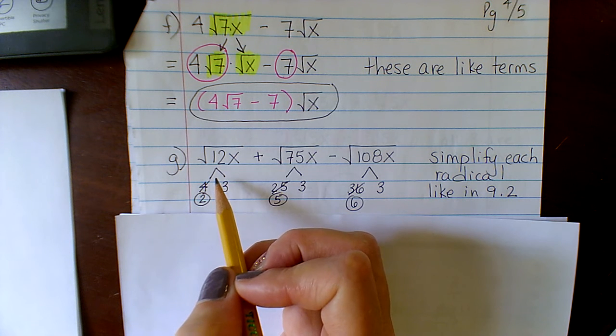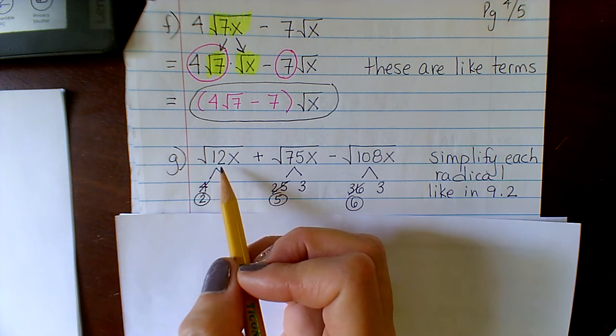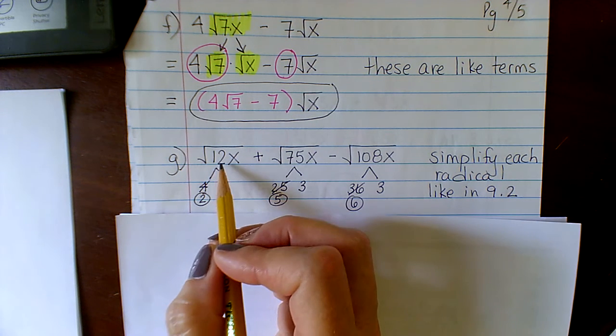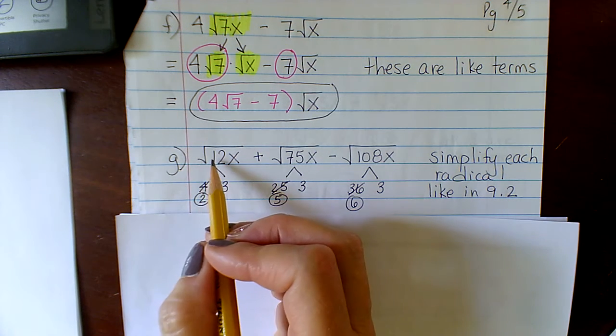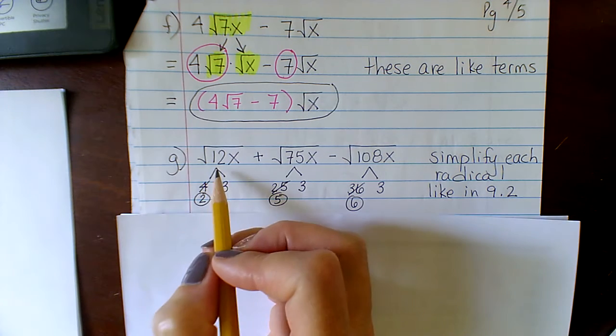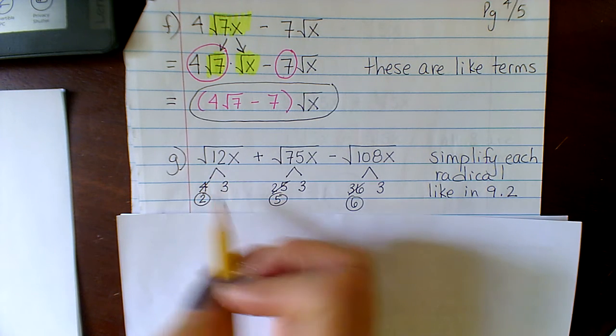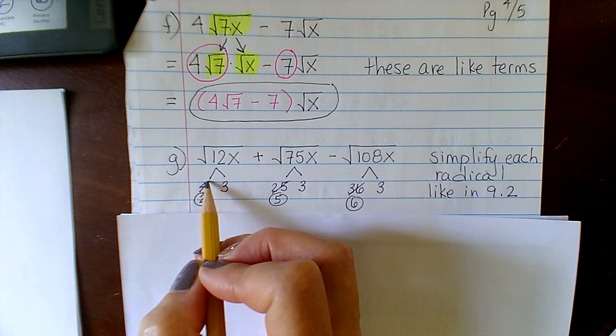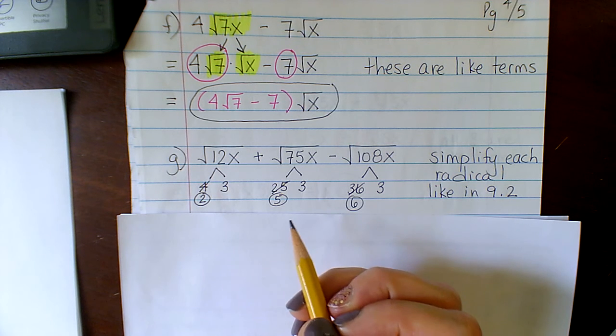But I'm going a step further with this and saying, hey, remember how we said that even though square root of 12 is not a perfect square, we can split it up into 2 factors, 4 times 3. One of those factors is a perfect square.